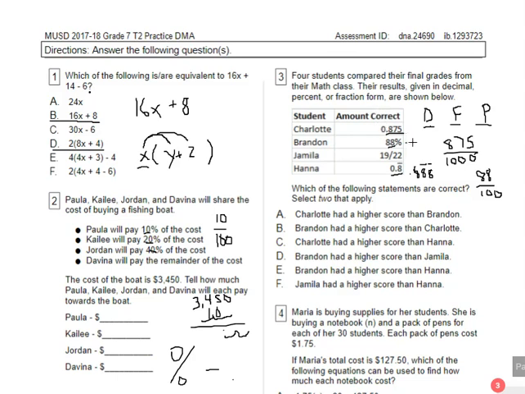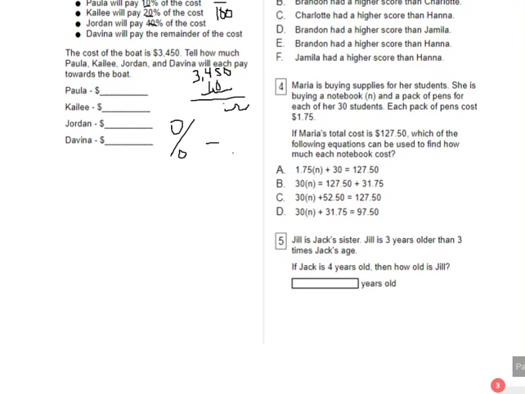Your goal is to just turn all of these into either all decimals, all fractions, or all percentages, and then you can compare what criteria question number 3 has met. All right, so I'm going to scroll down and take a look at question number 4.